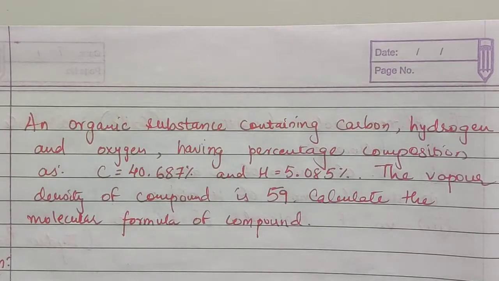Another important catch here, students, is that you have been given the vapor density of the compound. You remember one thing: the molecular mass of that compound is equal to twice the vapor density. I guess you have learned this concept. Molecular mass of the substance equals twice the vapor density. Clear?